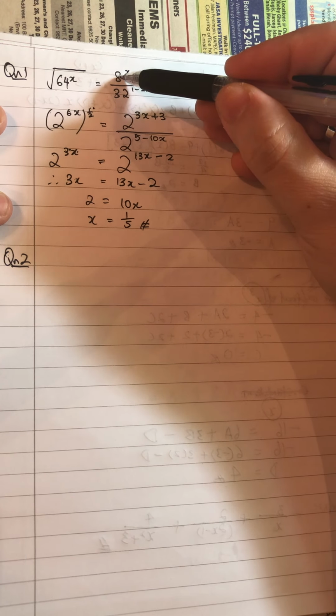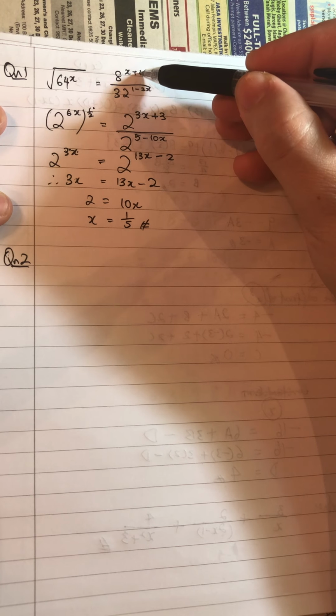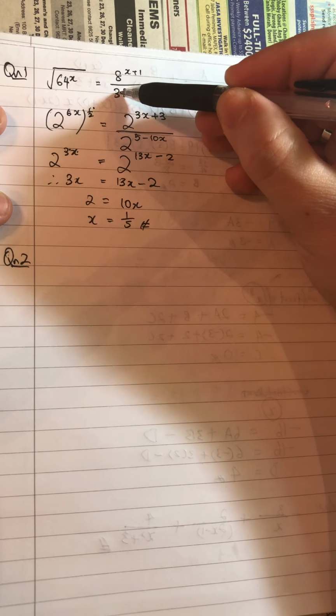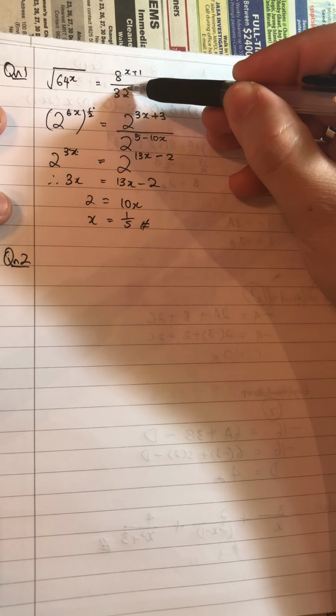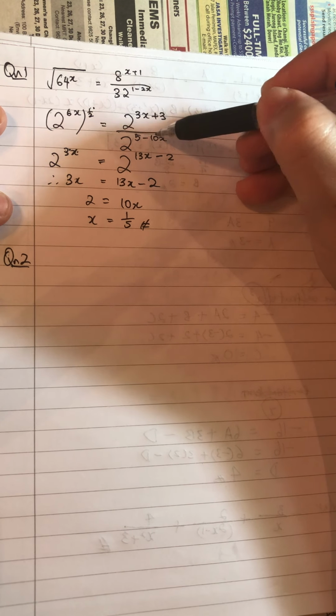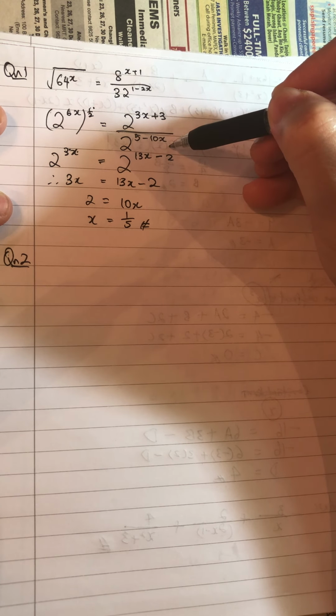On the right hand side, you change this to base 2, so that'll be 3x plus 3. Change this to base 2, that'll be power 5 times this and times this. That's how you got this.